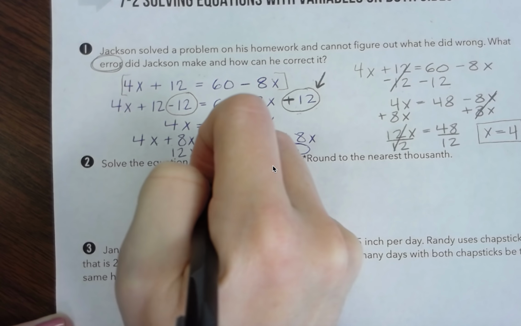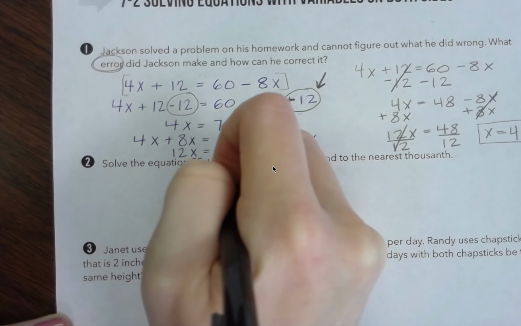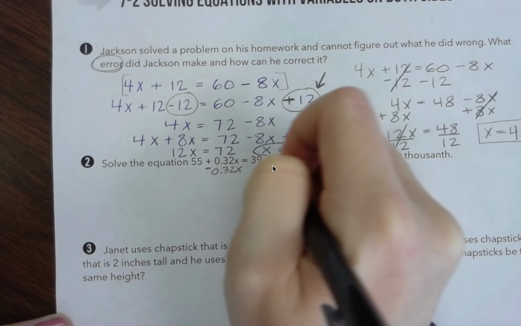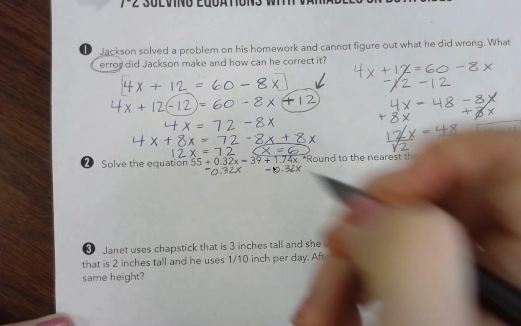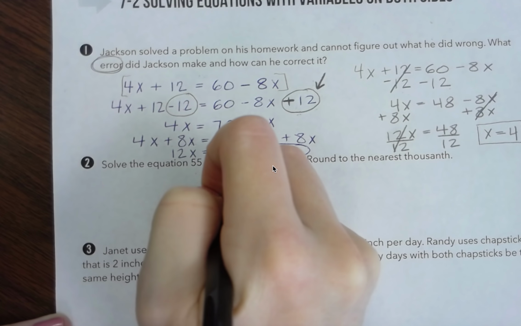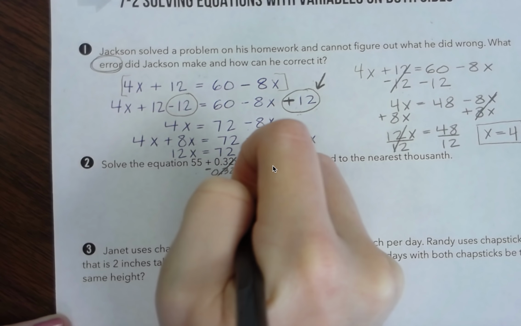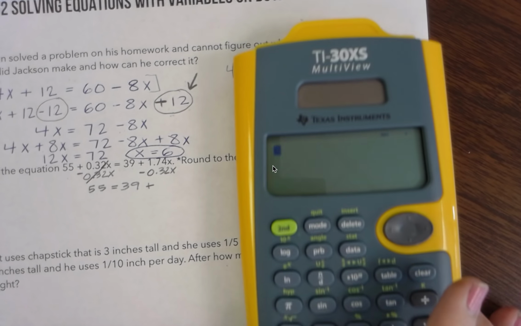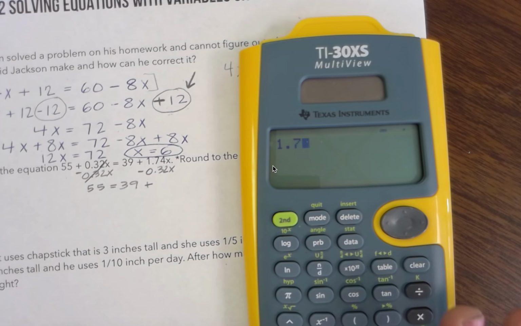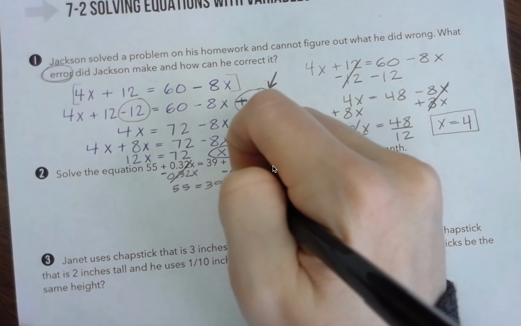So I'm going to move this 32/100 x over to the other side. So now I'm left with 55 equals 39 plus, I'm going to get my calculator, 1.74 minus 0.32, and I get 1.42.